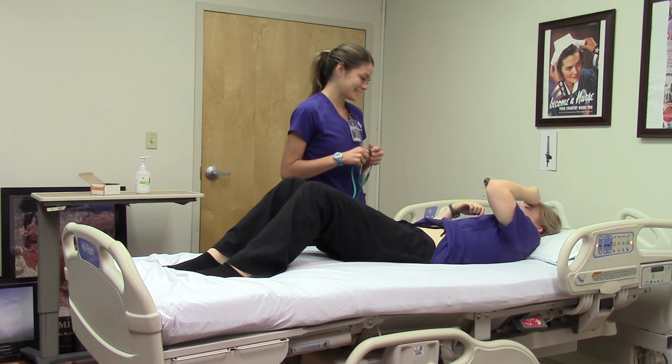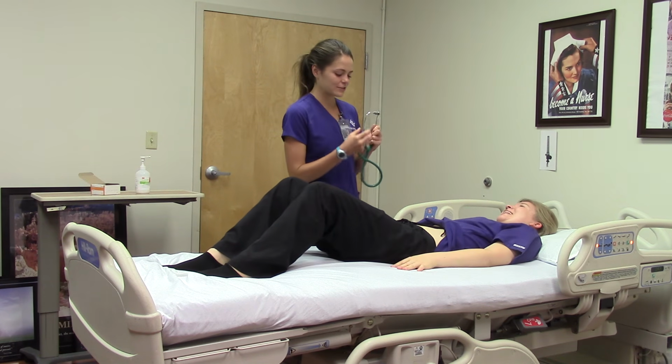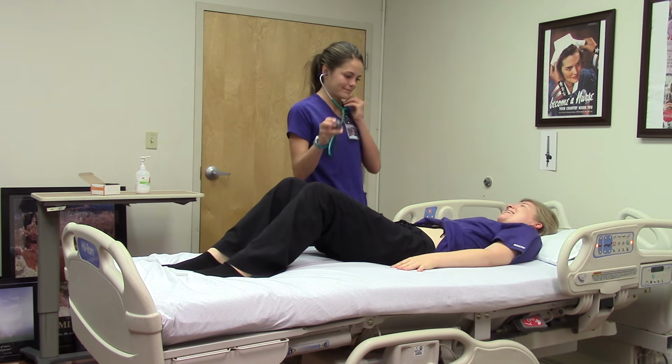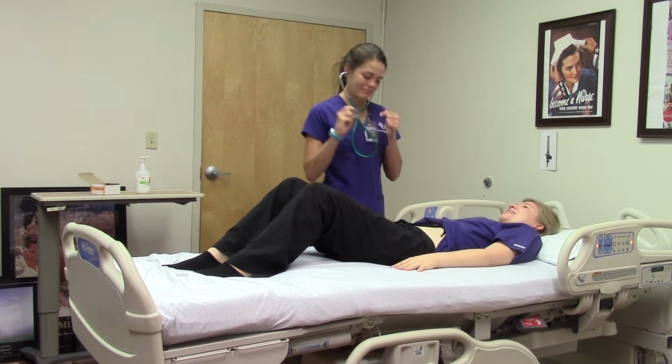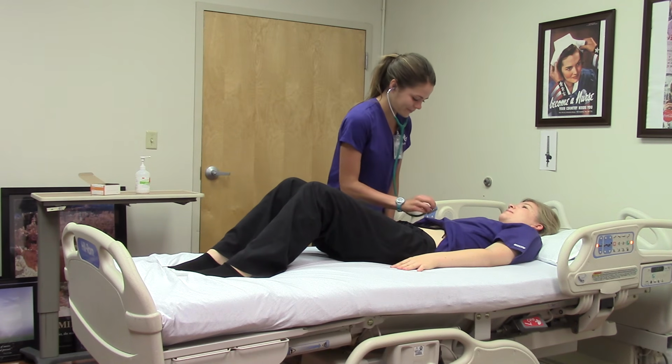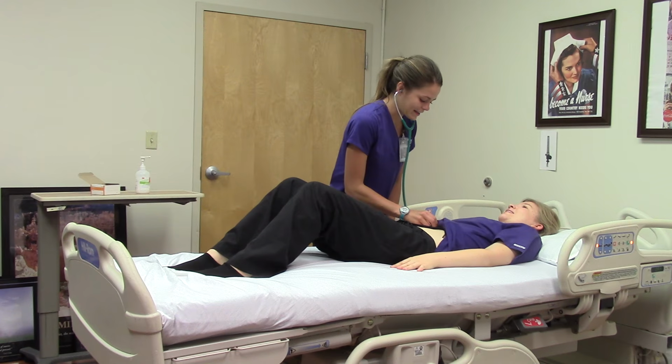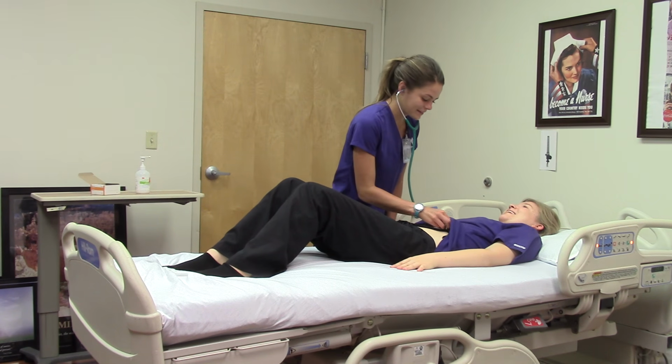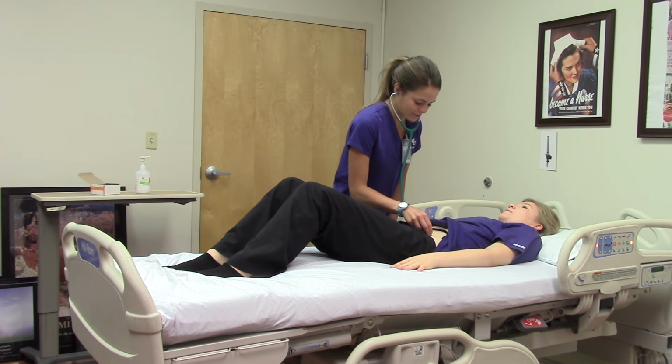Now I'm going to take a listen. I'm first going to do this with my diaphragm. So I'm going to listen to your right lower quadrant, and then the right upper quadrant, the left upper quadrant, and the left lower quadrant.